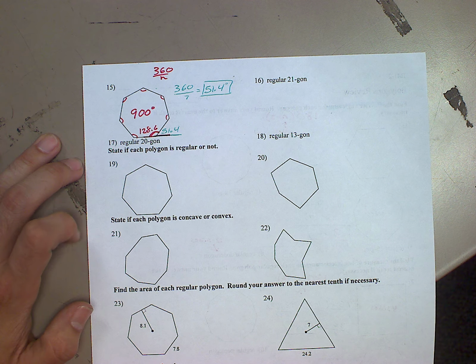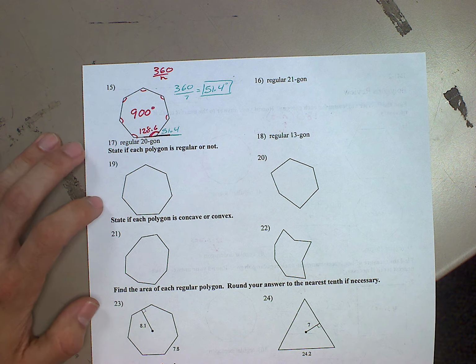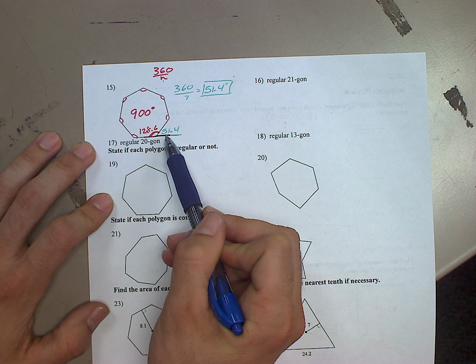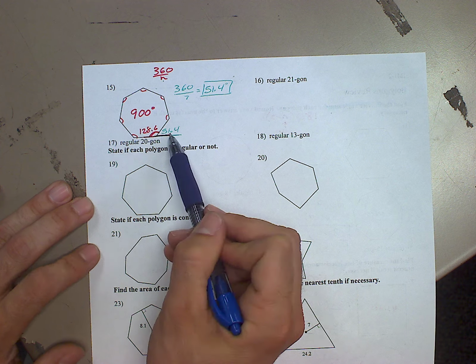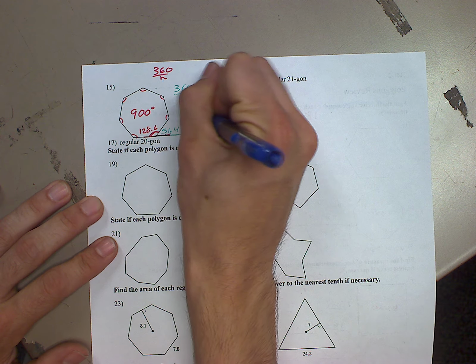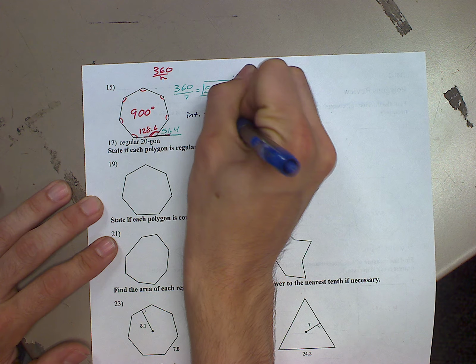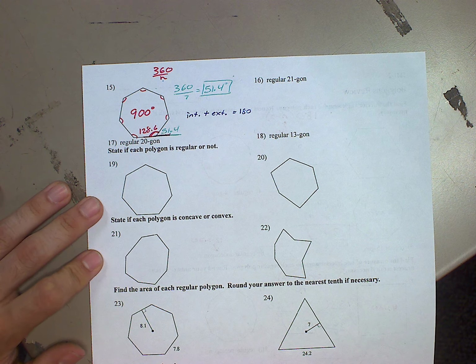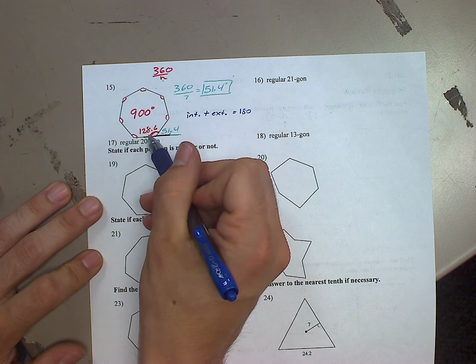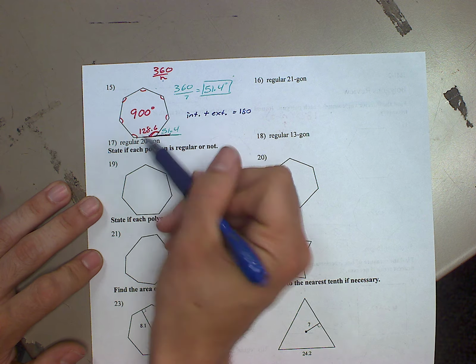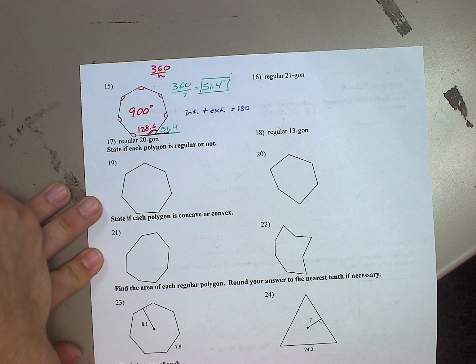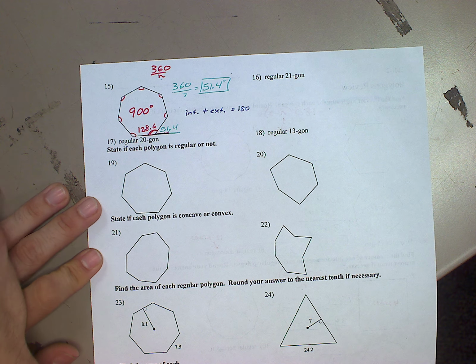Wait, I'm confused. How did he get that? He used this one equation to find this one piece here. Well, he knows that the interior plus the exterior has to equal 180. Okay. So he subtracted to find the interior, and he said, well, if they're all the same, then multiply by 7 to give me the sum. That way works. He only knows one formula, but he knows how to use it.